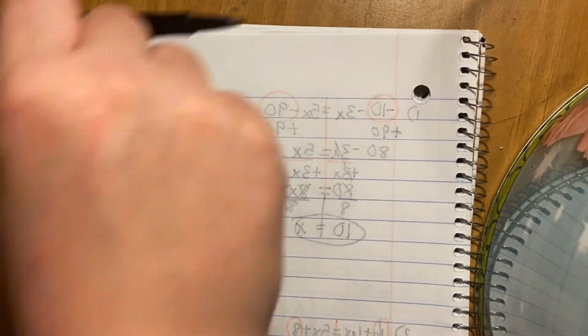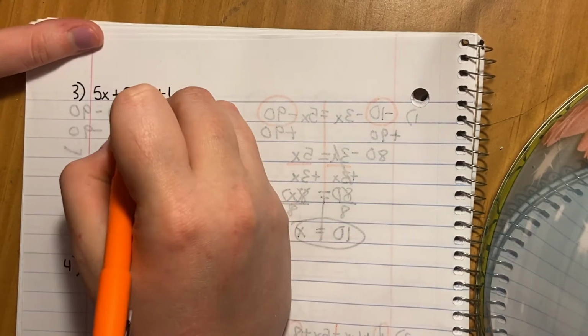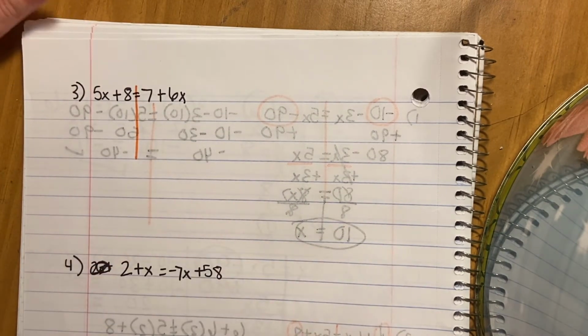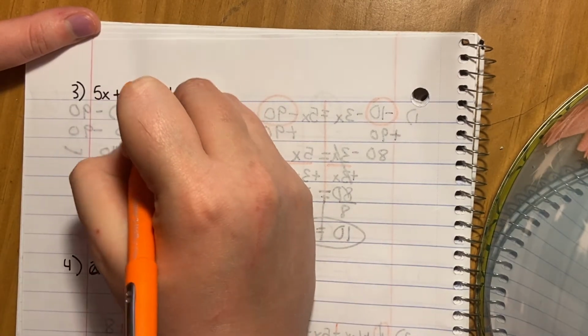Okay. First, let's look at this problem. 5x plus 8 equals 7 plus 6x. So the first thing that we're going to do is draw our fence. The next thing we're going to do is circle the number that doesn't have a variable. So that would be our 8 and our 7.